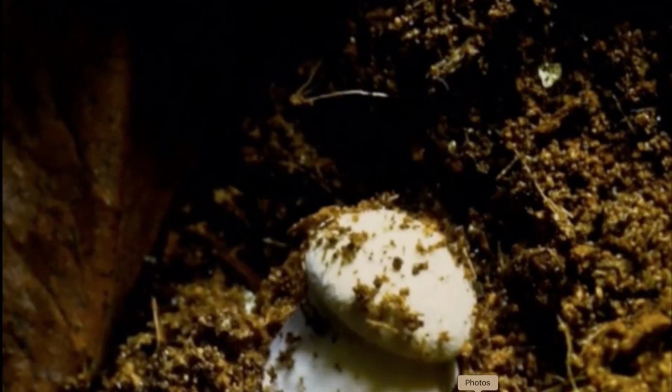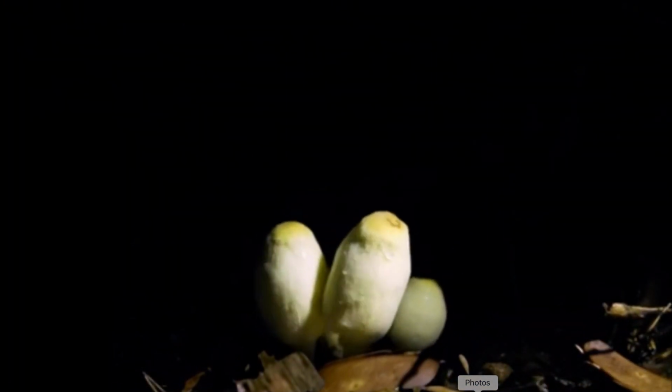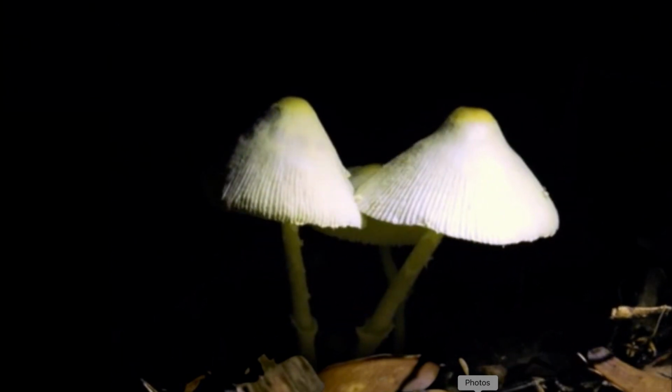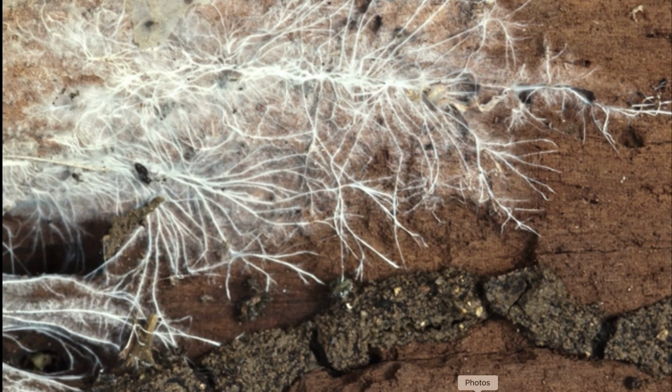Oh, you see that thing? Here's a view of it from the side. Do you recognize these? Watch what happens. They're mushrooms popping up. So those little white threads we saw, they're the roots of mushrooms.